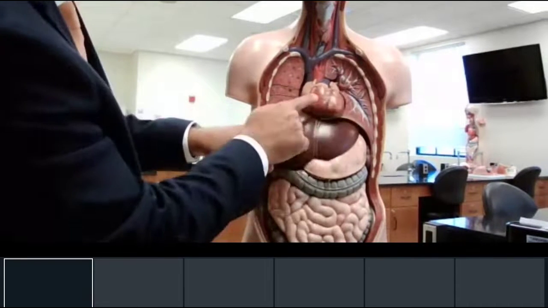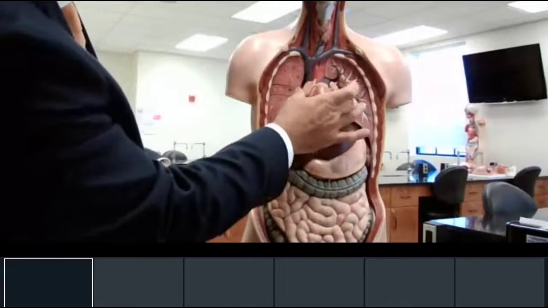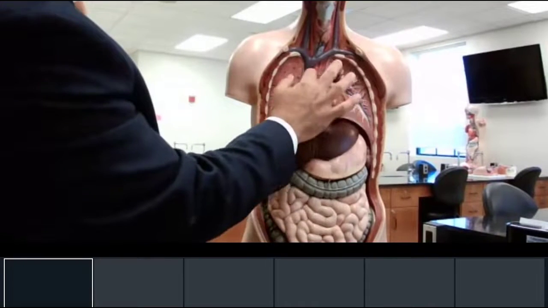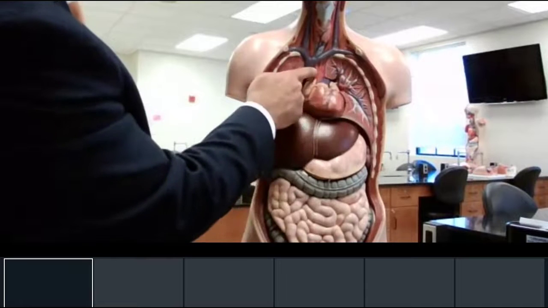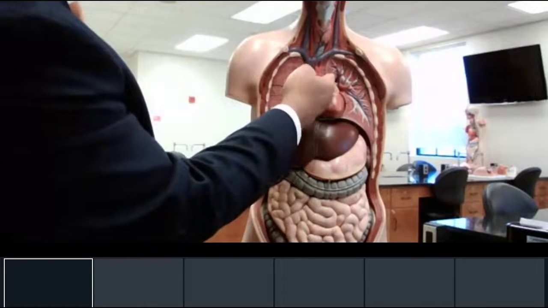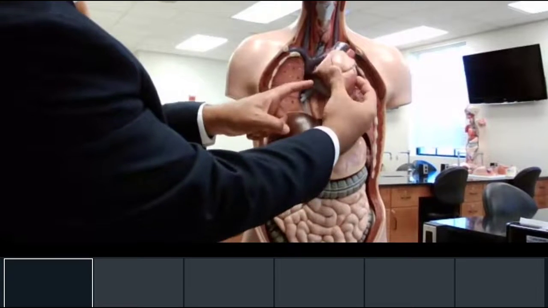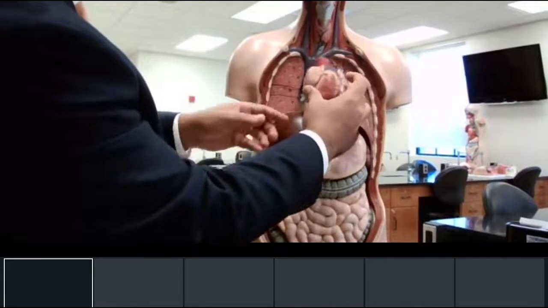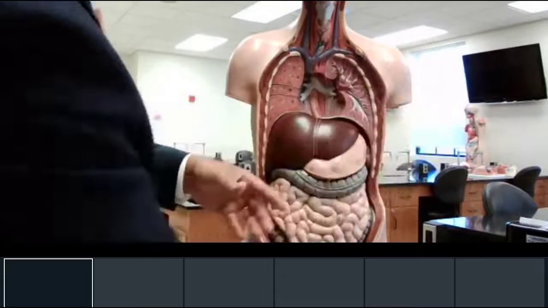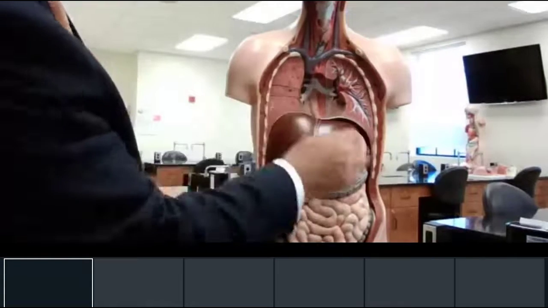So you can see that the heart is in the central compartment of the chest, which is the mediastinum. We have the great vessels of the heart that includes the aorta, the pulmonary trunk, the superior vena cava, and the inferior vena cava.